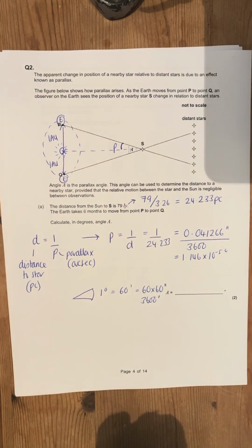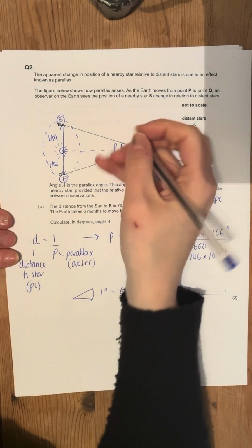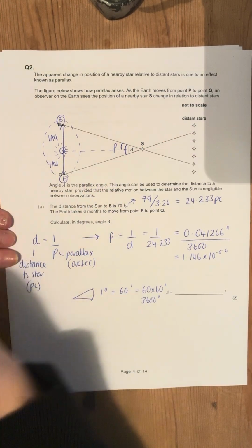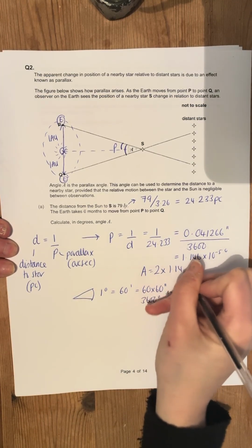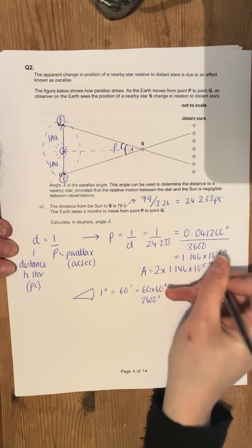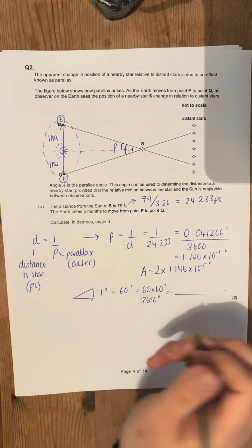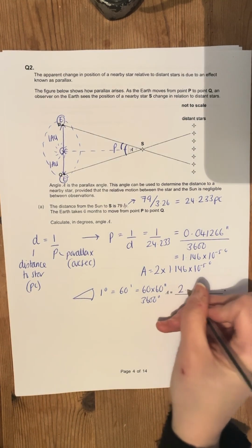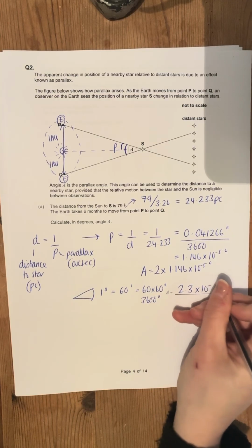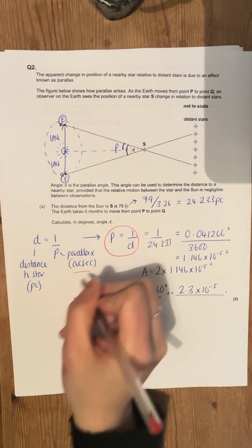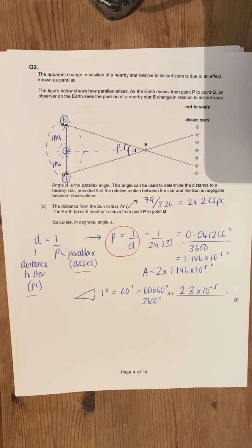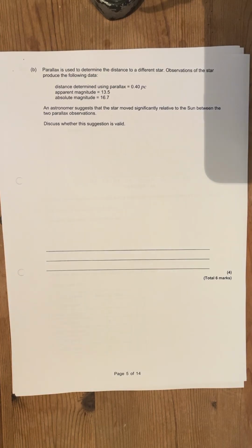But we've not finished yet, because that was this. A is double that. So A equals 2 times 1.146 times 10 to the minus 5 degrees. And that's another thing I forgot to do. I did loads of them wrong. And that comes out as 2.3 times 10 to the minus 5. So you have to have known this equation, including the units, to be able to do that question. So then on to part B. Parallax is used to determine the distance to a different star.